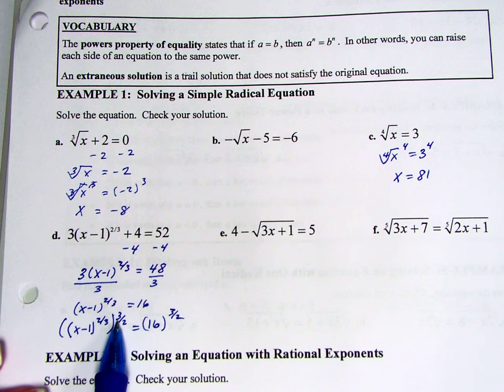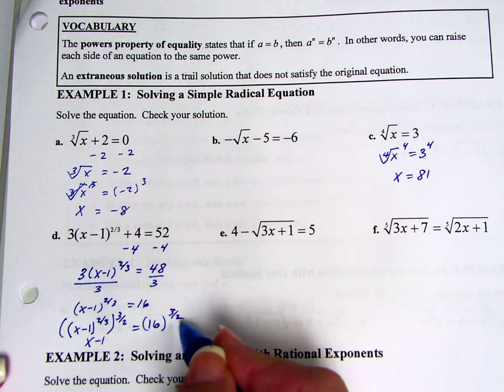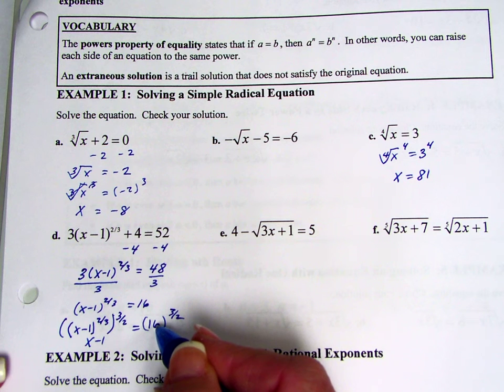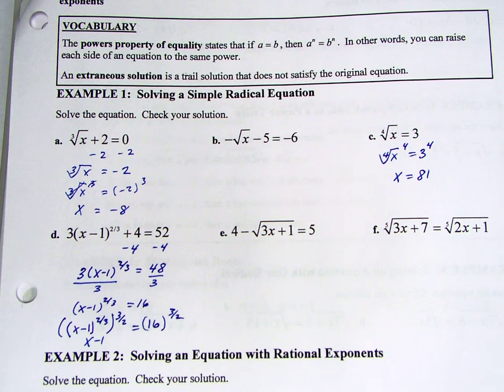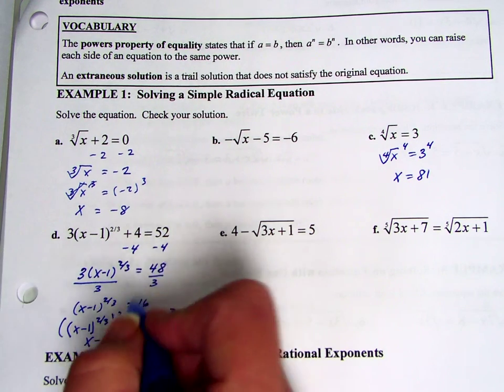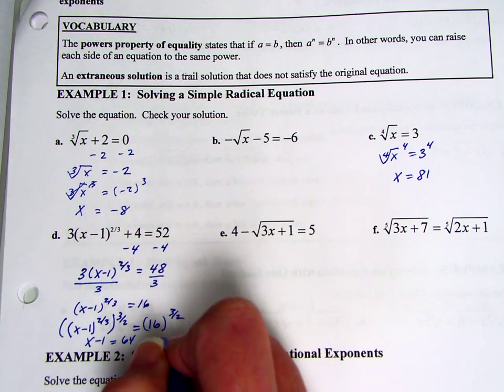When we have a power raised to a power, remember we multiply, so that's going to give us 6 over 6, which is 1, so that reduces away. So we're left with x minus 1 on this side. And then for 16, if we take the square root of 16, that would be 4, and then take 4 and raise it to the third power. That would give us 64. And then the last step would be to add 1 to both sides, and so we would get x equals 65.